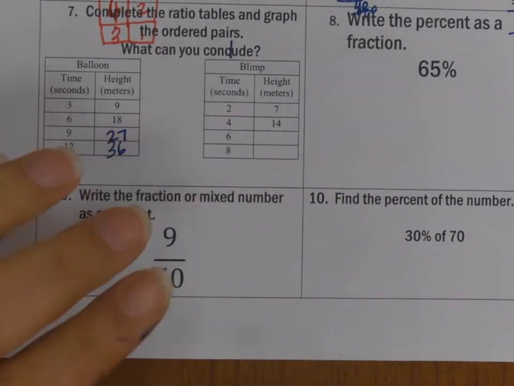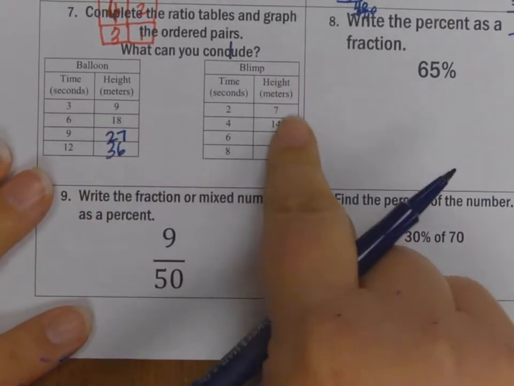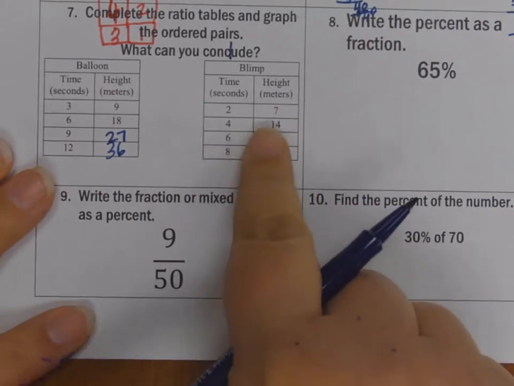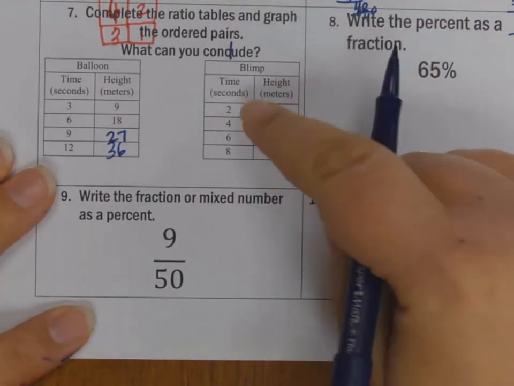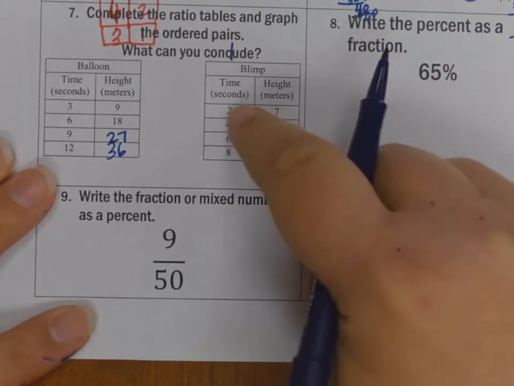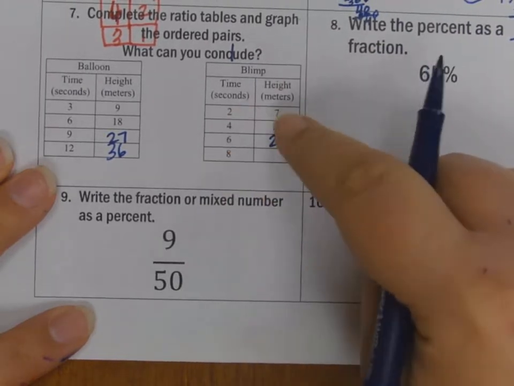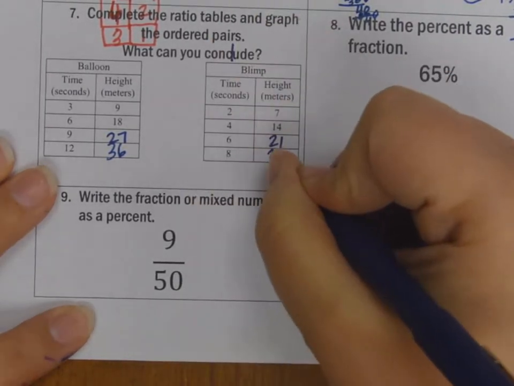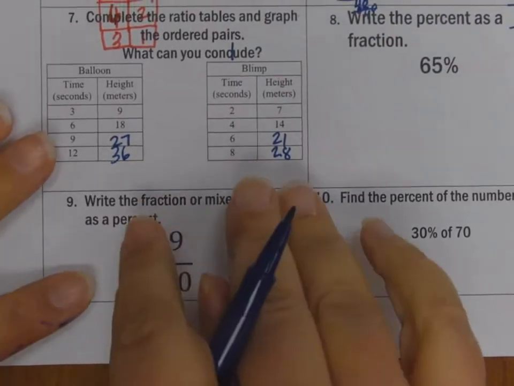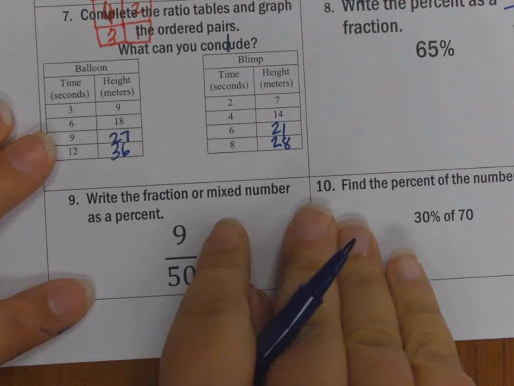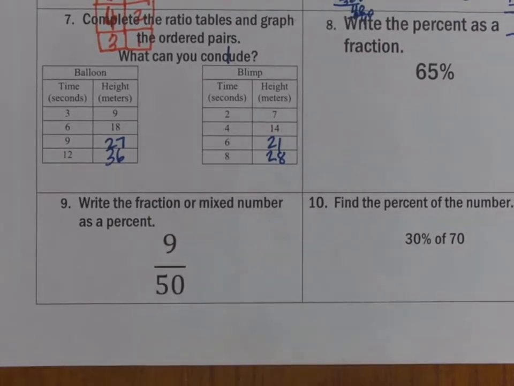Okay, on the blimp, every 2 seconds it rises 7 meters. So in 4 it goes 14. And in 6 it would go 21 because we're timesing by 3 there. And then 2 to 8 is 4 times. And so 7 times 4 is 28. So there's my ratio tables. And then on your scratch paper, you will graph those ordered pairs.